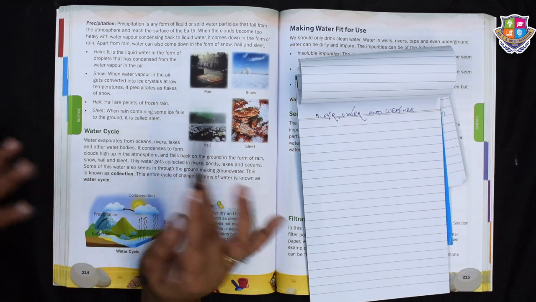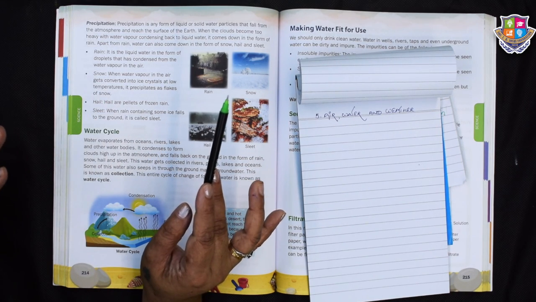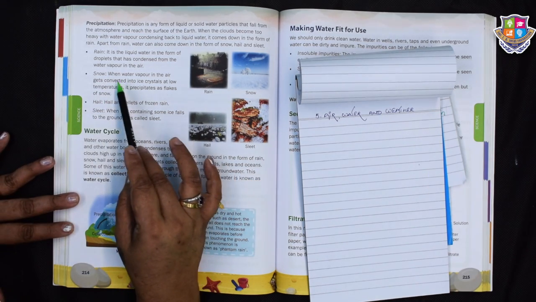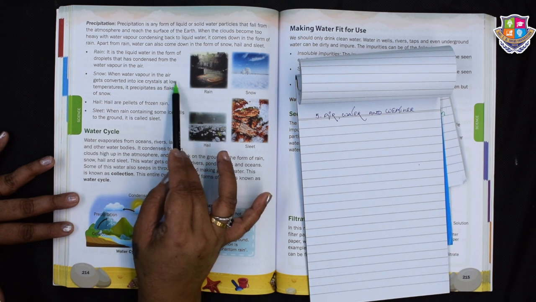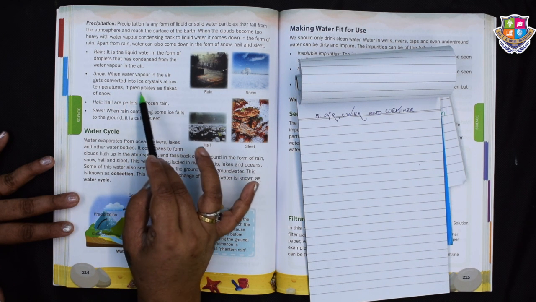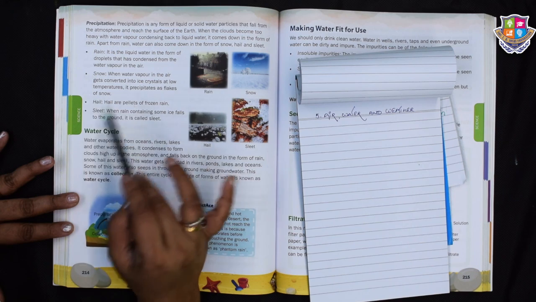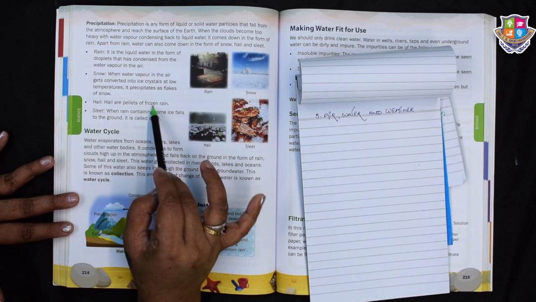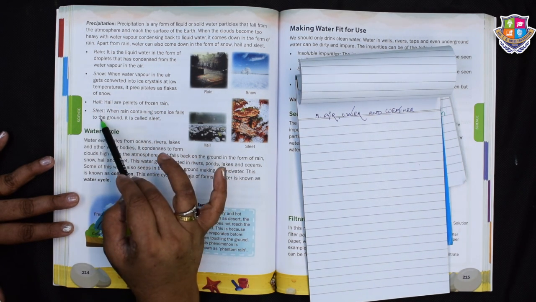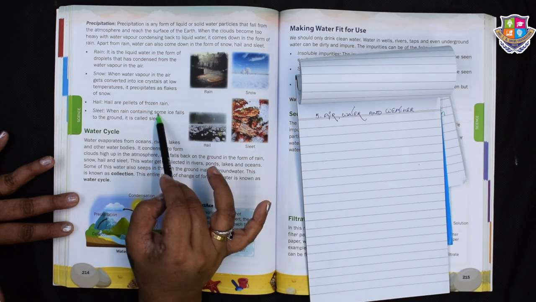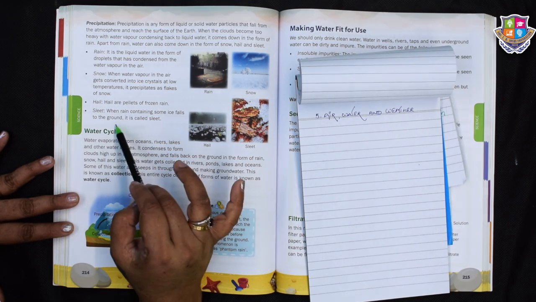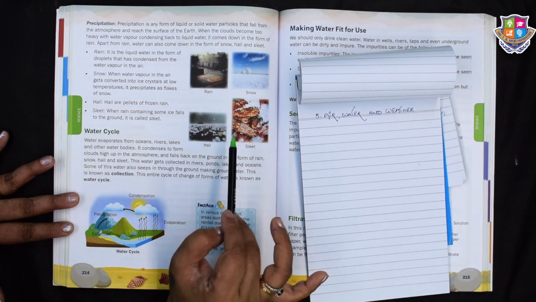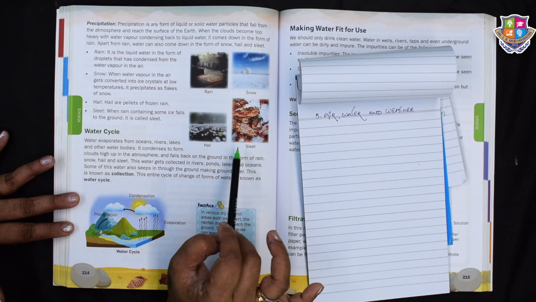Then snow. Who doesn't love snow? I wish I can just go and play in some snow. When water vapor in the air gets converted into ice crystals at low temperatures, it precipitates as flakes of snow. Then we have hail. Hail are pellets of frozen rain. Then there is sleet. When the rain containing some ice falls to the ground, it is called sleet. This is how sleet looks.